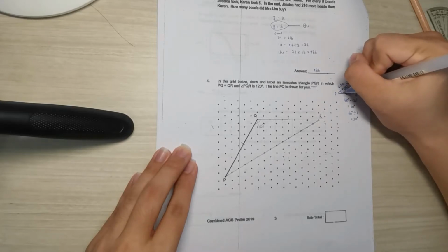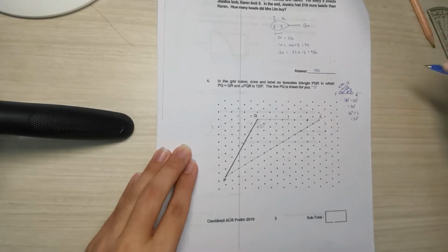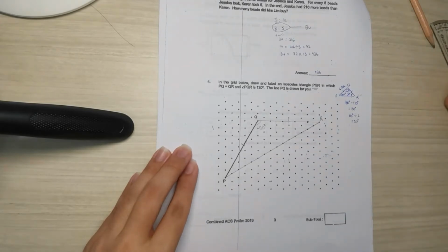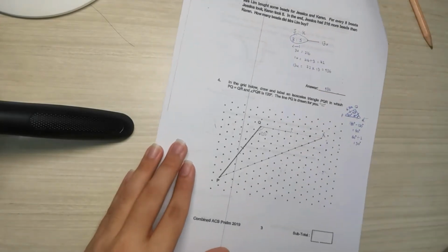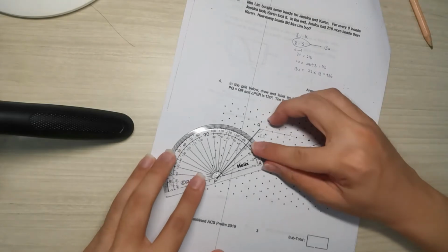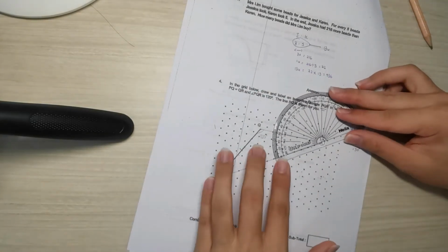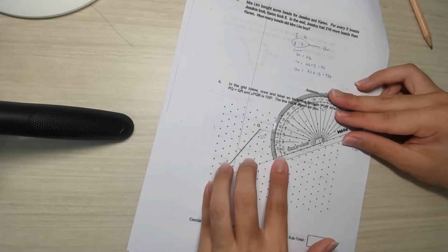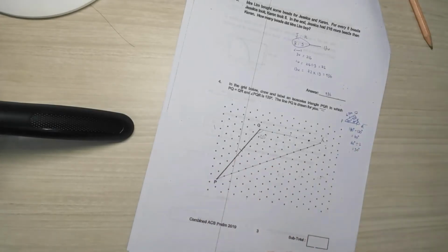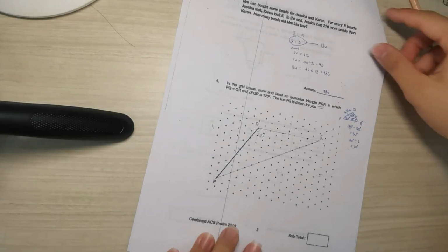So each angle should be 30 degrees. You can go ahead and measure, but it's not necessary to label. Yep, it's 30 degrees here. Yep, 30 degrees here. Okay, moving on.